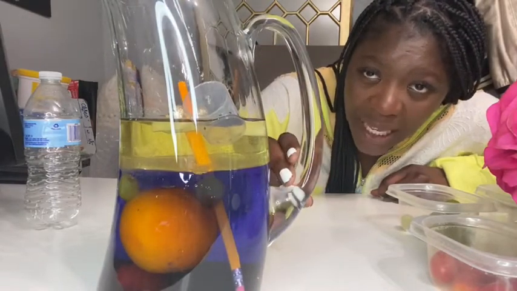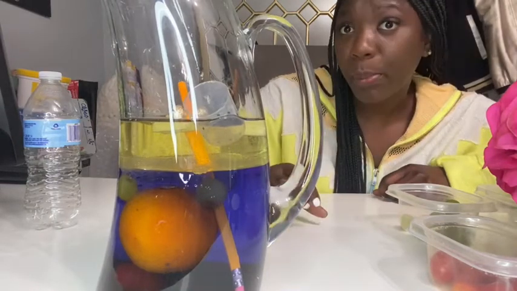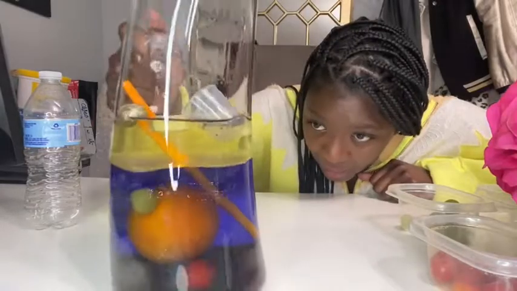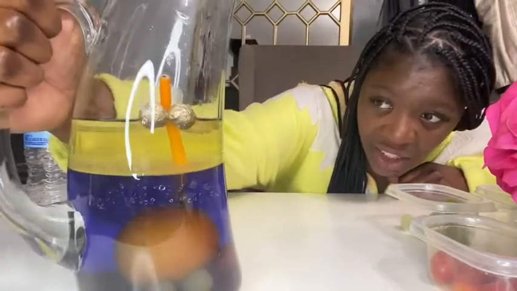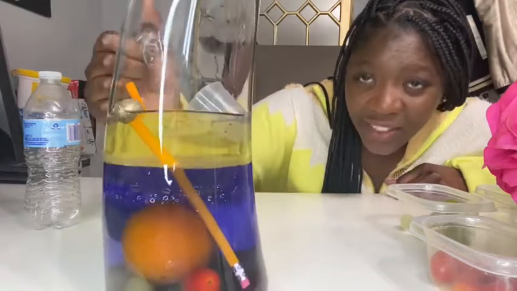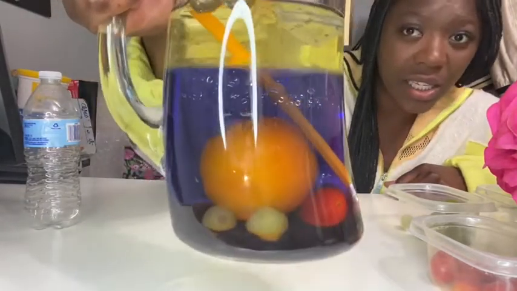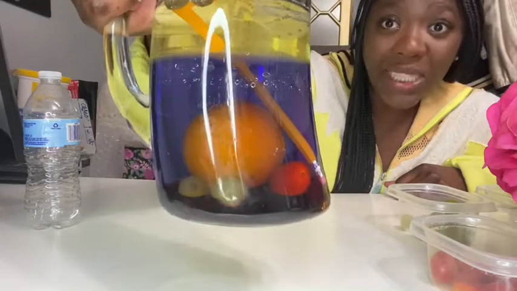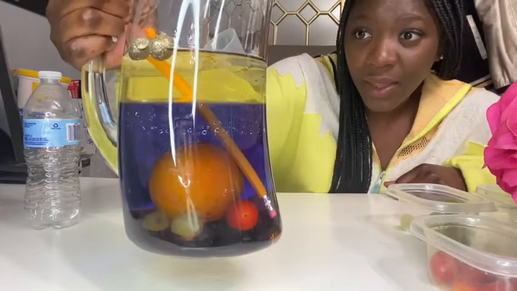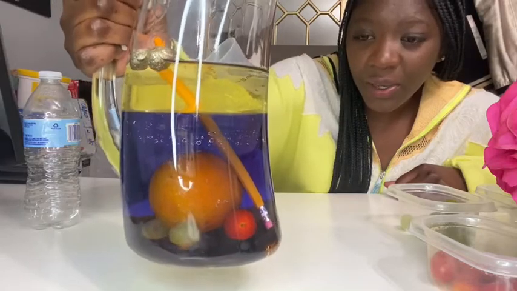They're floating inside of that purple, pretty potion. Oh, no. Did one of them make it down? Yes. The grapes are all the way down. They're down there with the tomatoes. So they're floating on top of the syrup.